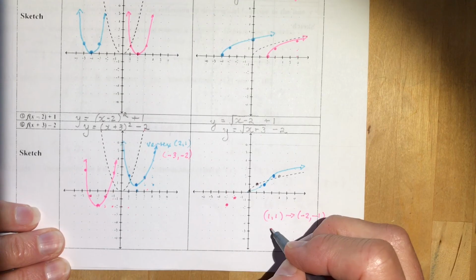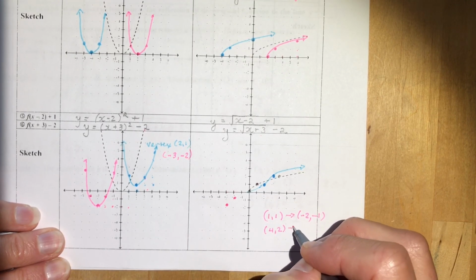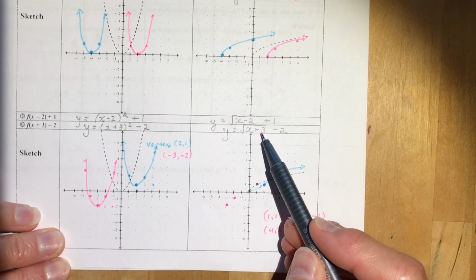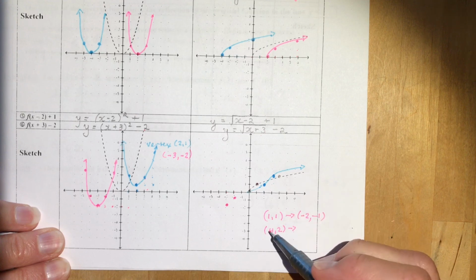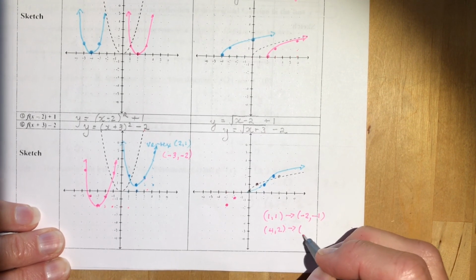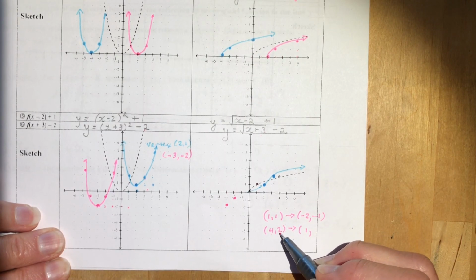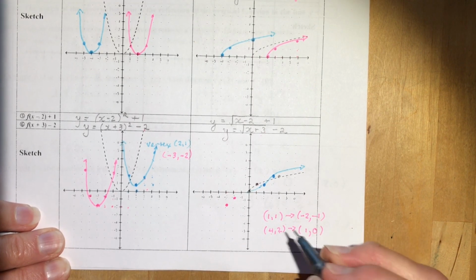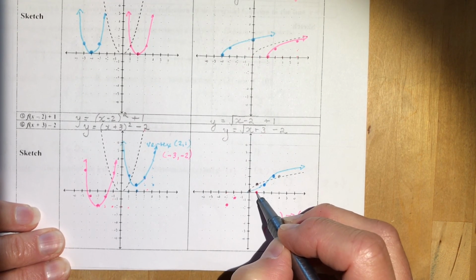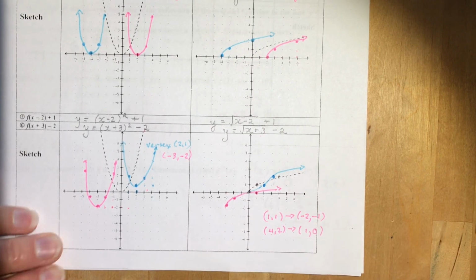Now let's do the point 4, 2, just so you can see exactly where it should go. So 4, 2, it says I'm going left 3. So left 3 means I'm changing the x. I go left 3 from 4, takes me to 4 minus 3, 1. And go down 2 from 2, takes me to 2 minus 2, 0. So 1 and 0. There's the other key point here. So I'm going to sketch this like that. And there's my radical sign.